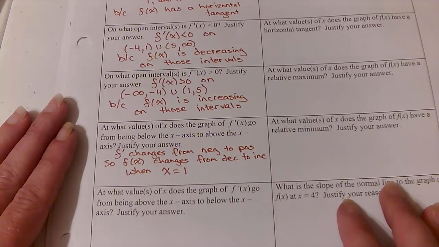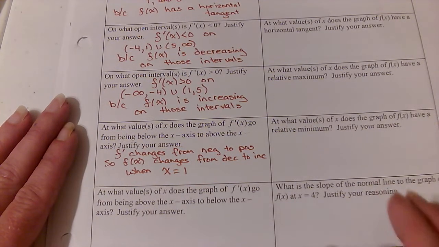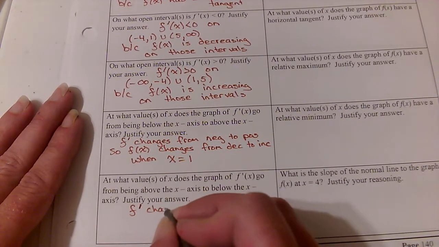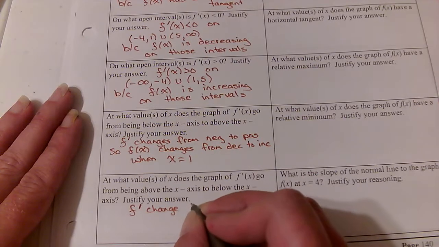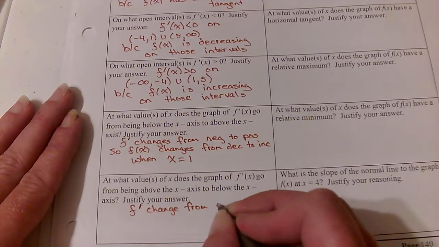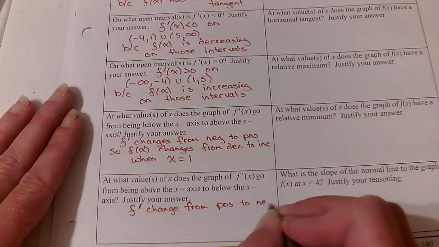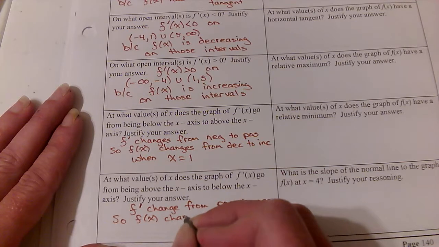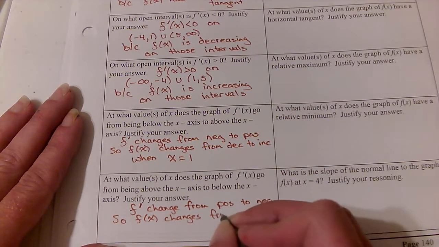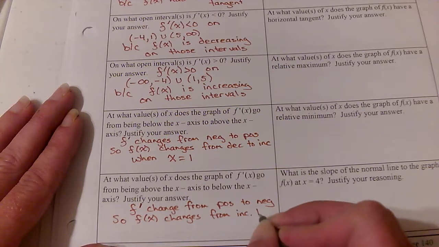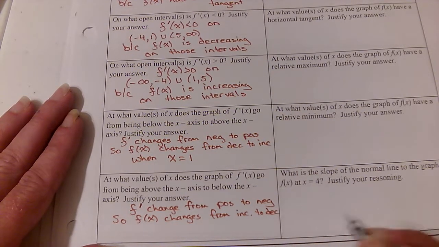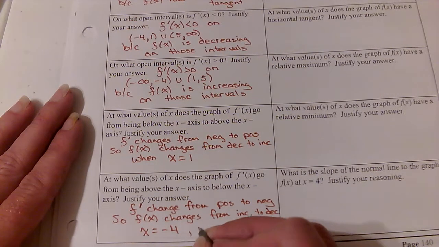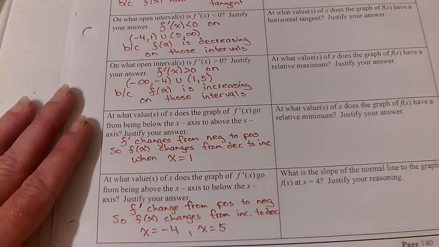At what value of x does the graph of f prime go from being above to below? So what it's really asking is, when does f prime change from above the x-axis? Would be from positive to negative, which means f of x changes from increasing to decreasing, which, if I look back at the graph, that's when x is -4, and then when x is 5.